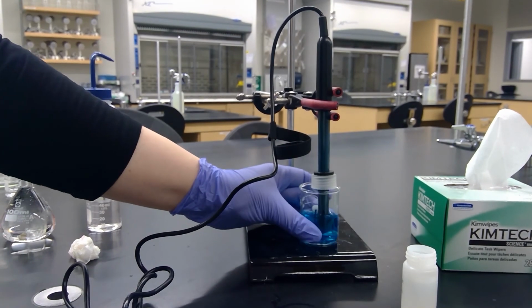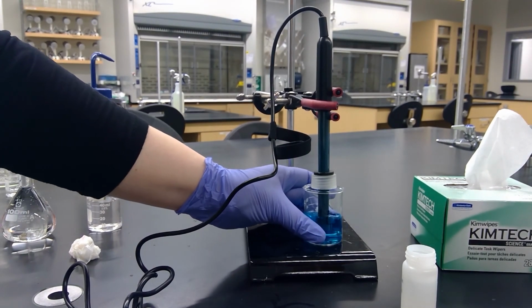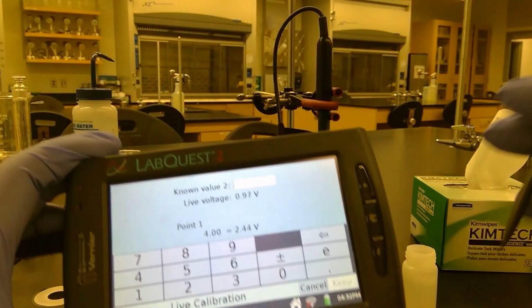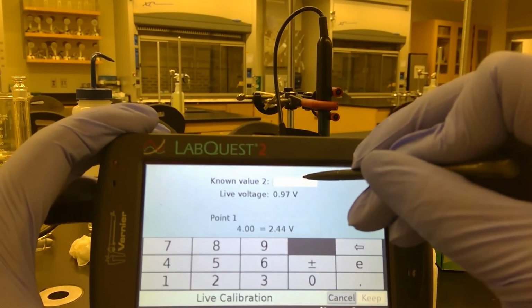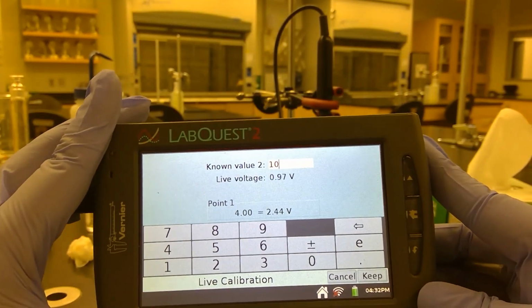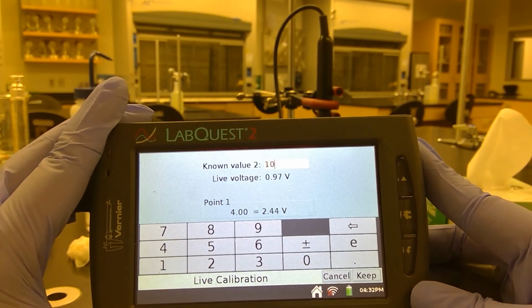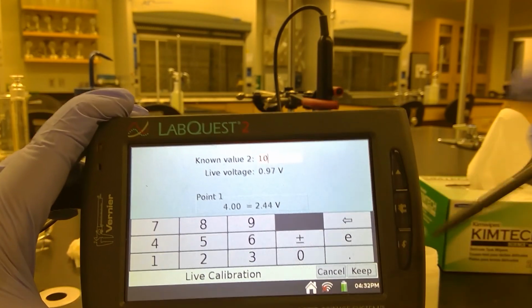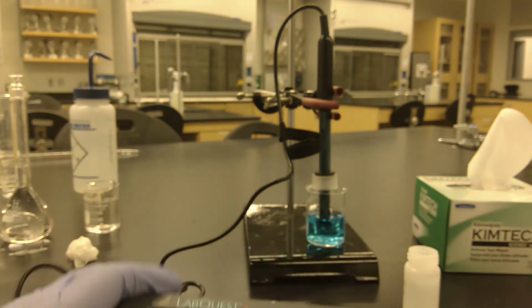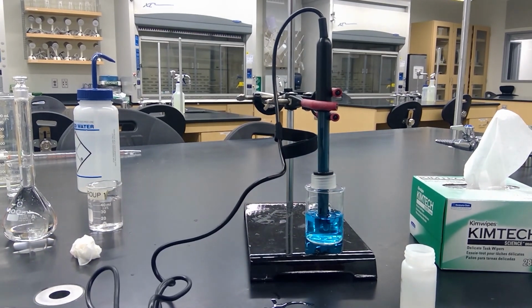And you swirl it. And so we'll type in 10 and wait for the voltage to become stable. It looks stable, so we'll hit keep. All right, so now our pH probe is calibrated.